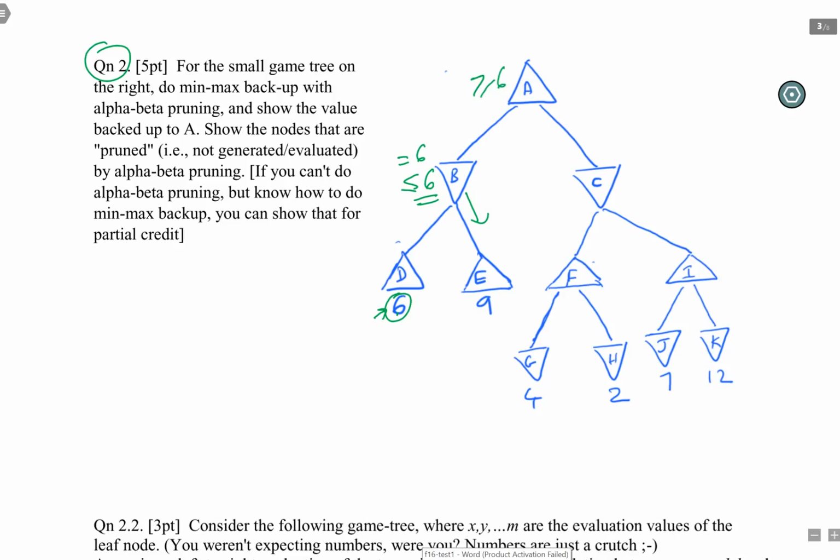Then I go down this side, to C, to F, to G. At this point G is 4, so that means F is greater than or equal to 4. Then you also look at the other child of F. This is 2, so max of 4 and 2 is still 4, and so this becomes equal to 4. The moment this becomes equal to 4, C becomes less than or equal to 4.